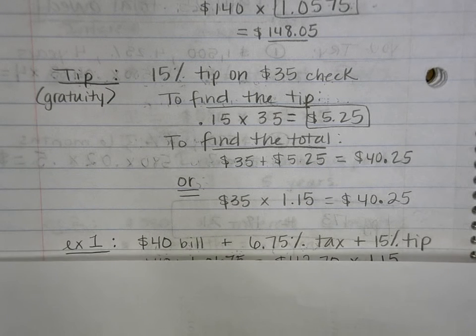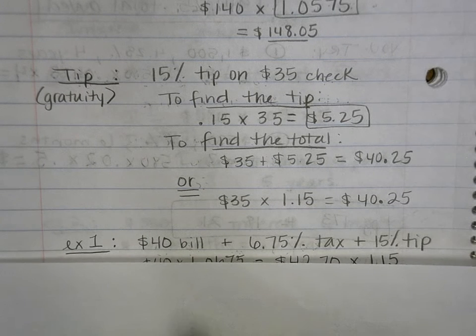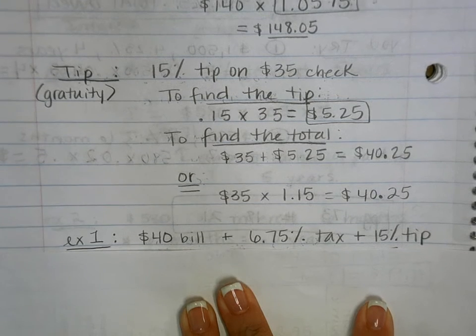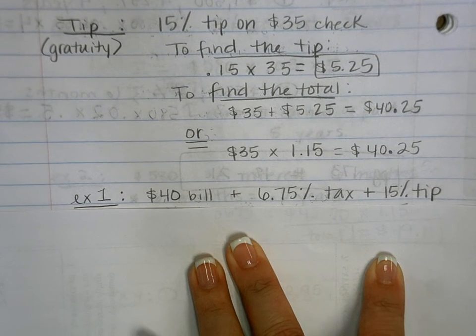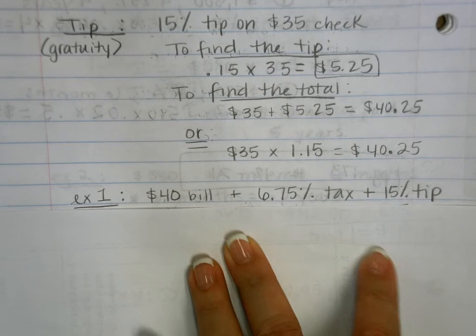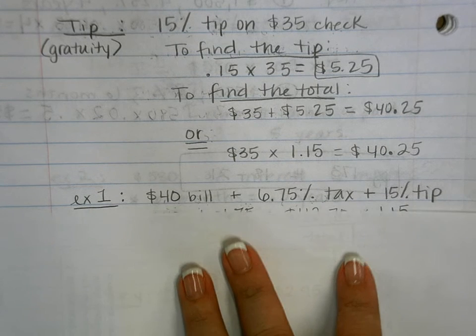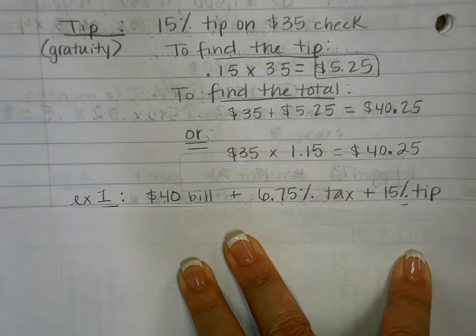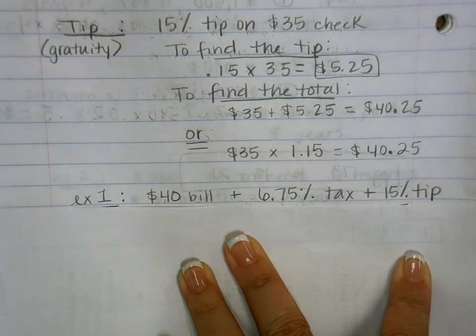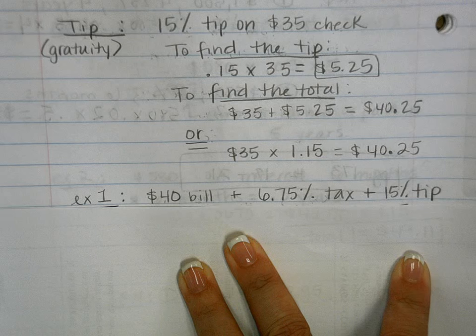The kind of problems you're probably going to see are like this. You'll have the bill, and then the tax, and then the tip, and they want you to find the total. They'll combine three things there. So you have $40, and then you have the tax and the tip.